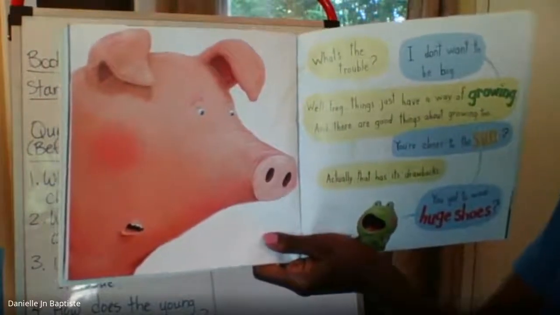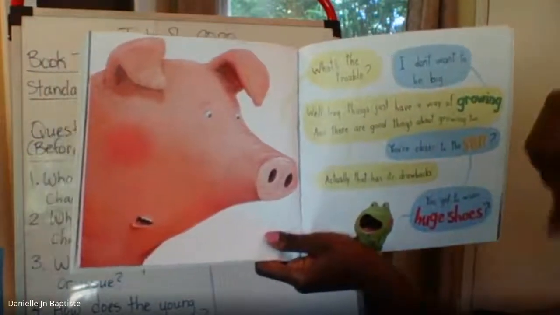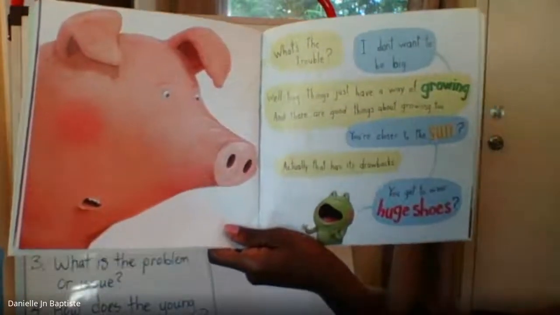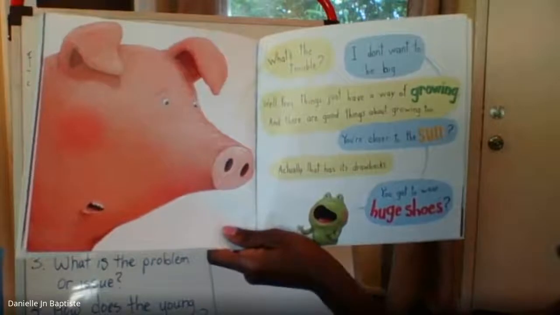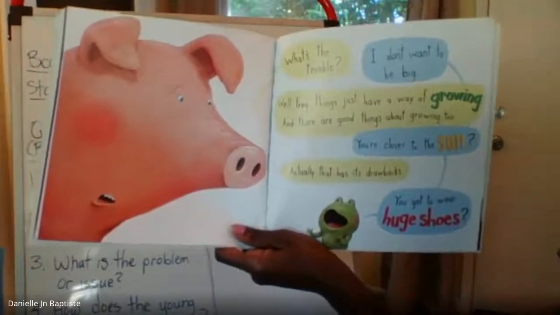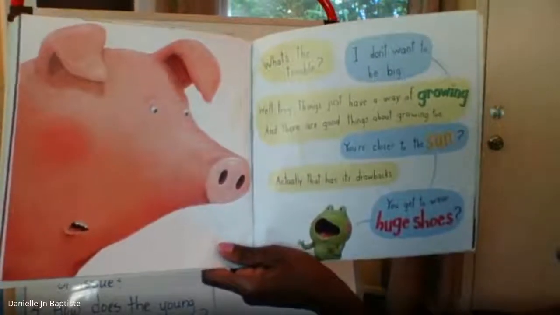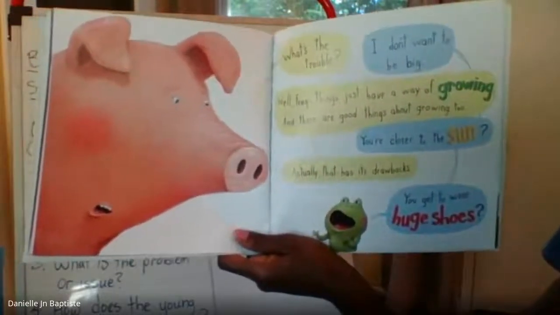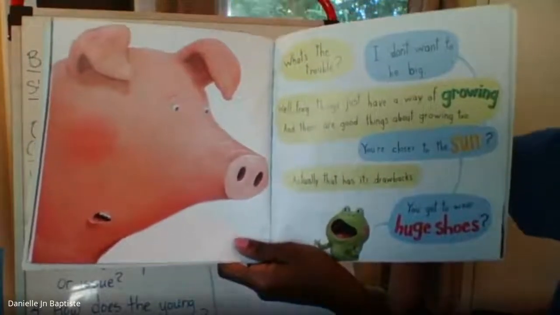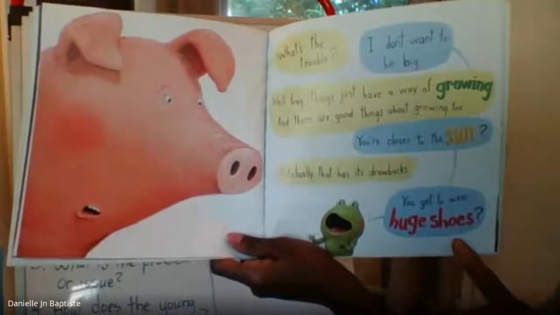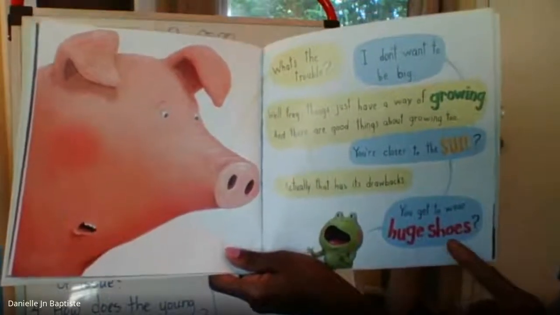What's the trouble? I don't want to be big. Well, Frog, things just have a way of growing. And there are good things about growing too. You're closer to the sun? Actually, that has its drawbacks. You get to wear huge shoes.